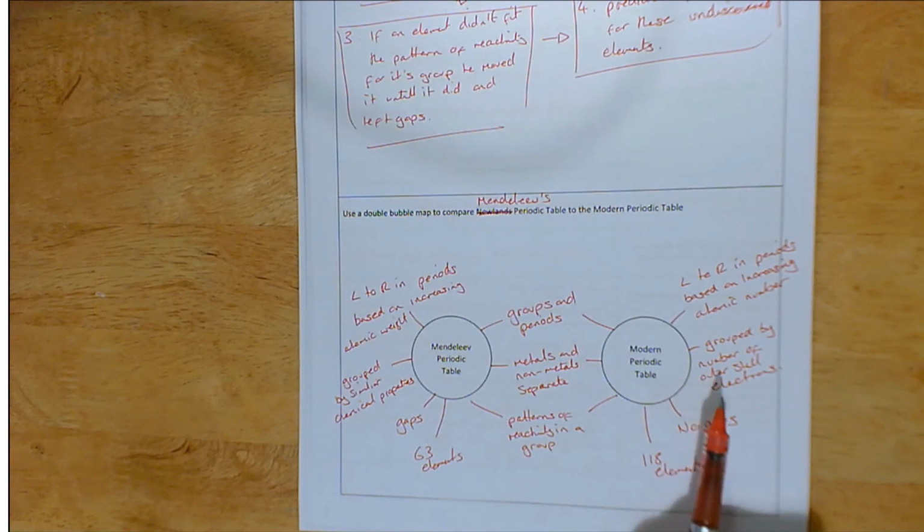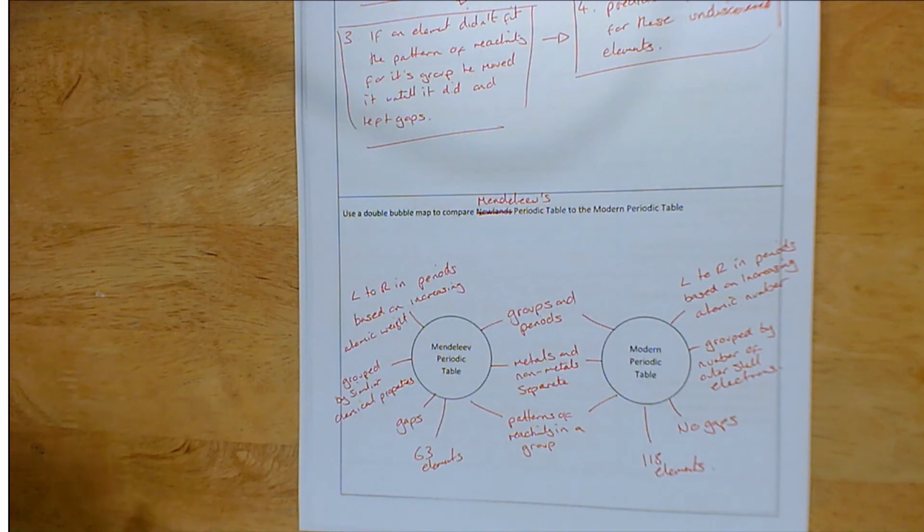So he didn't know anything about outer shell electrons or electrons at all, but he had stumbled across the pattern because it is the number of outer shell electrons that determines their chemical reactivity, which is why these elements he was putting into groups had the same chemical properties, because even though he didn't know it, he was grouping elements that had the same number of electrons in the outer shell.